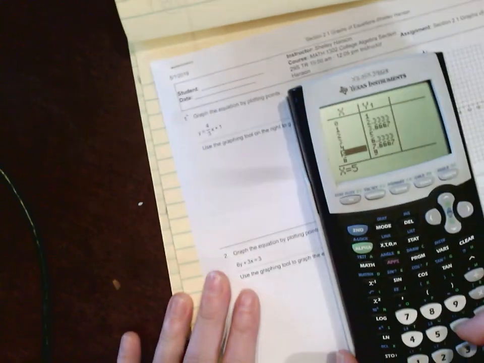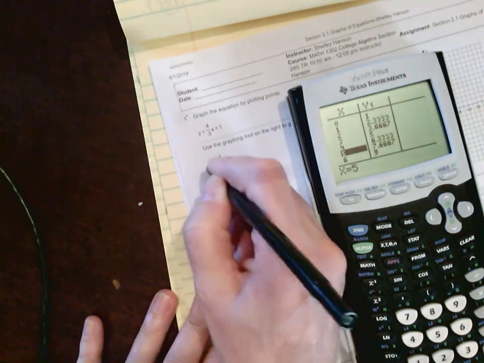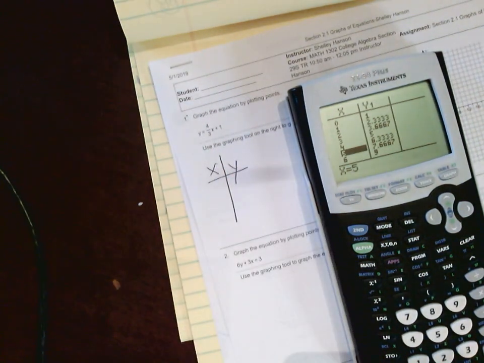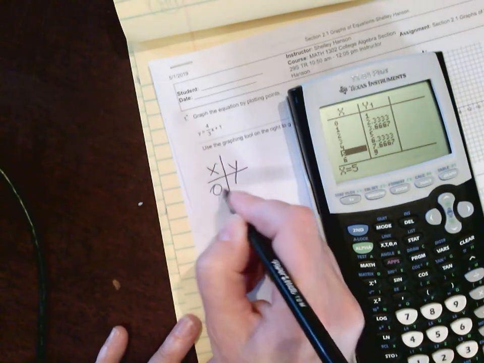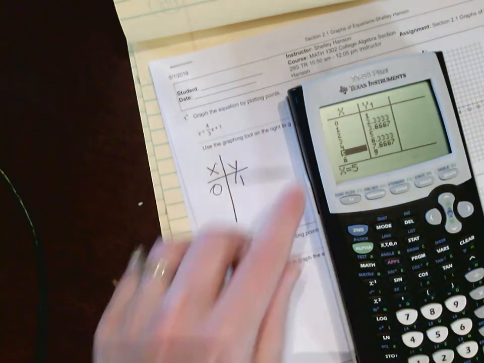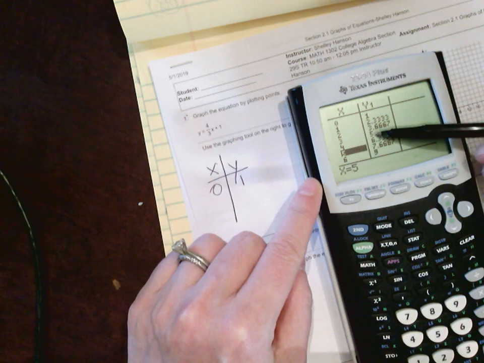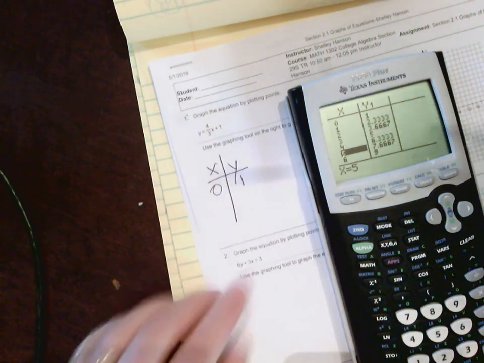So if you wanted to, you could make a little chart. And let's come up with 2 points, because that's all you're going to need when you're graphing a line in MyLabs Plus. So let's see, a good point would be 0, 1. And then coming down here, another good point at 3, 5.